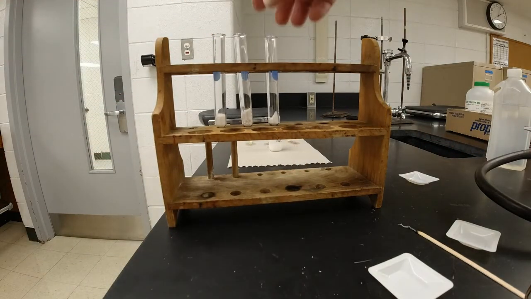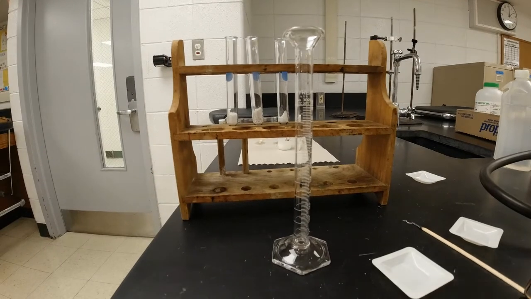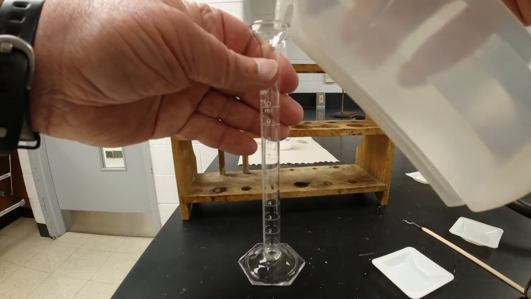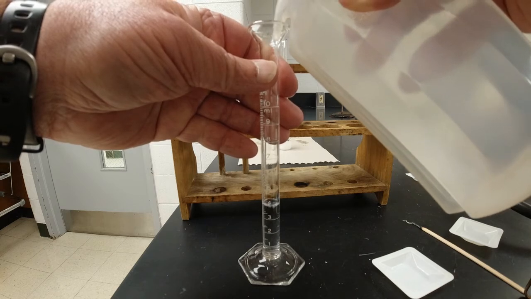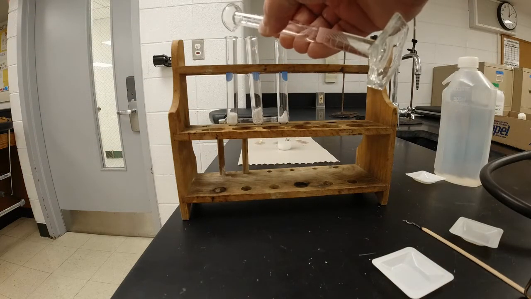All right. So in each one of these test tubes now, I'm going to add, it says they add 5 milliliters of distilled water. So there's my graduated cylinder again. And we're going to add 5 milliliters of water. All right, let's pour that in.